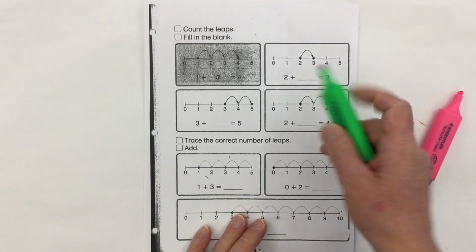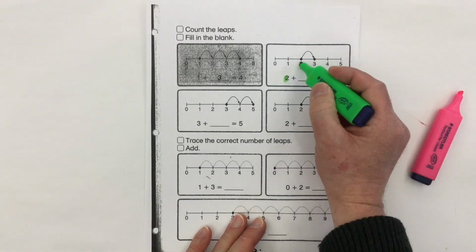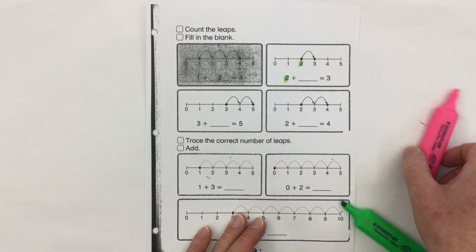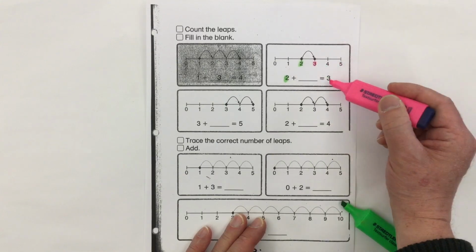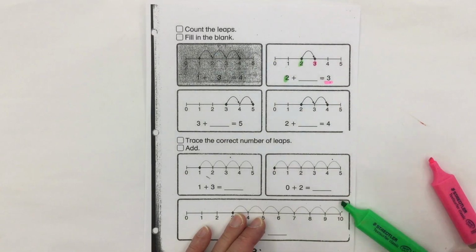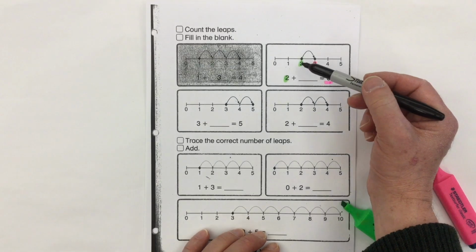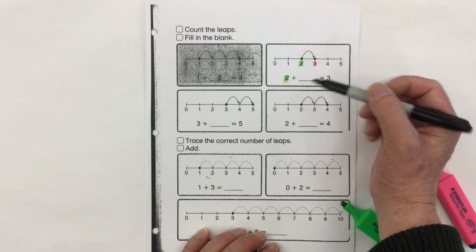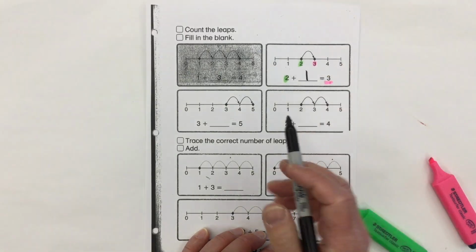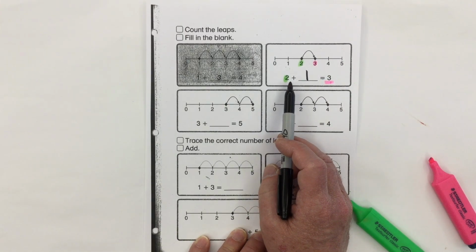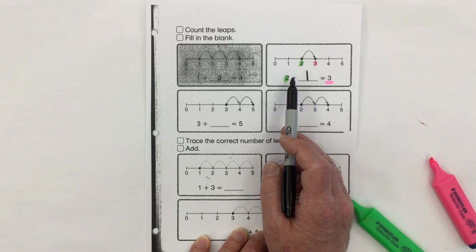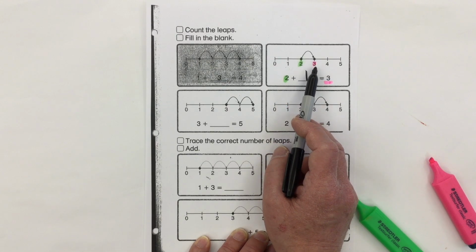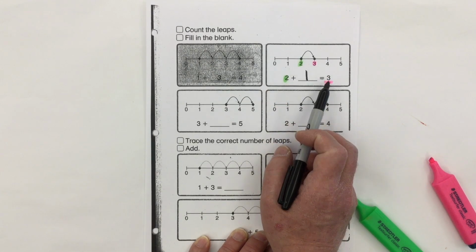Well, what we know is that 2 is our starting number, and that the missing number is the number of hops, and that the number we land on becomes our answer. So all we're really doing here is we're counting the number of hops. I can see that we have 1 hop. So our missing number is 1. If we look at this math sentence to see if we can prove it, 2 plus 1 hop, 1, gives us an answer of 3.